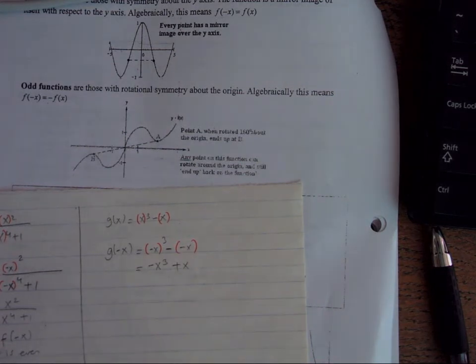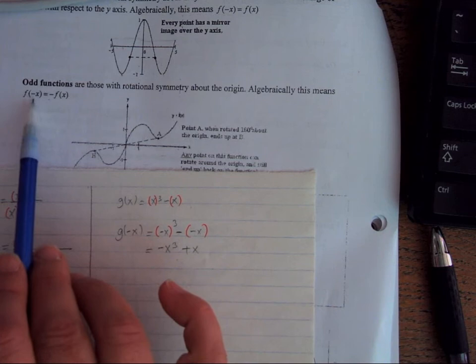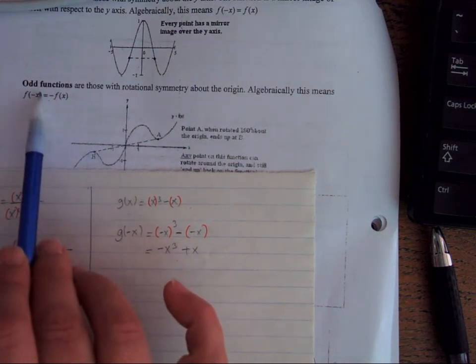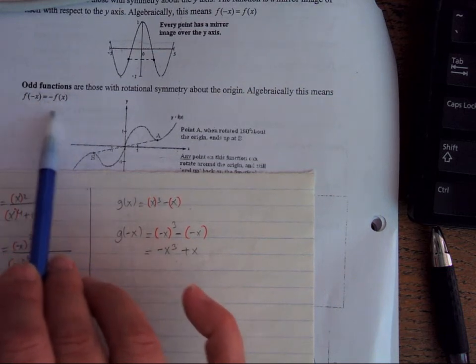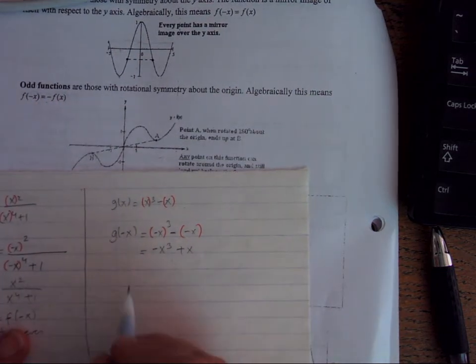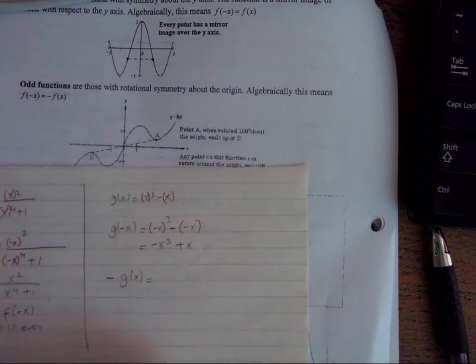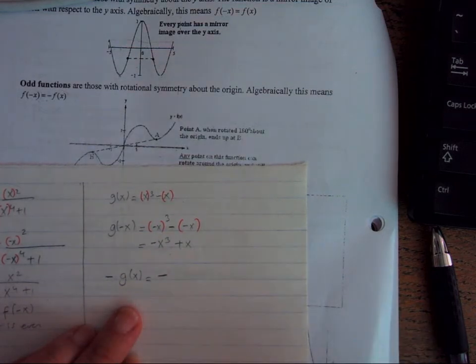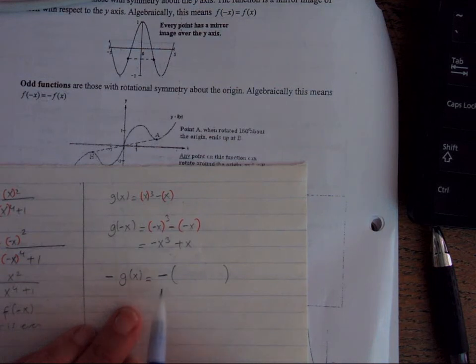Then I'm going to go check if it is odd. So what was the condition for odd? If f of negative x equals negative f of x. Okay, I already calculated g of negative x. Now it looks like I need to calculate negative g of x. So let's calculate that. So negative, okay, I'm going to open a big bracket and put the whole g of x in here. Make sure you use brackets, otherwise you will not get the right answer.